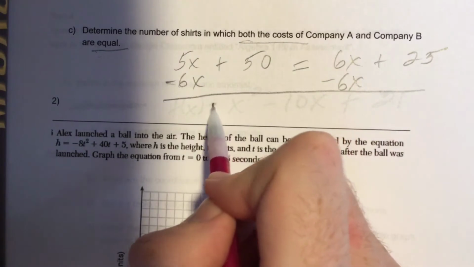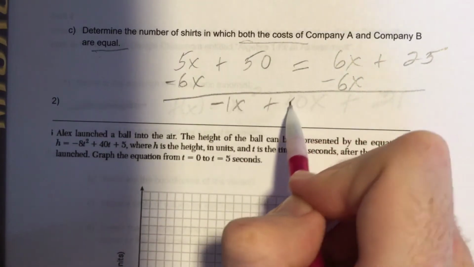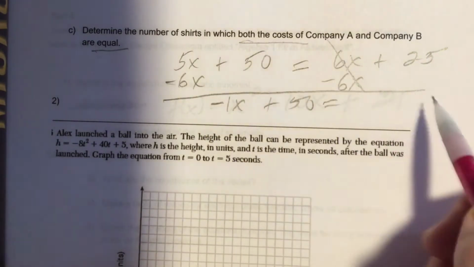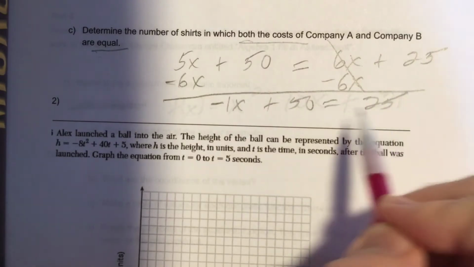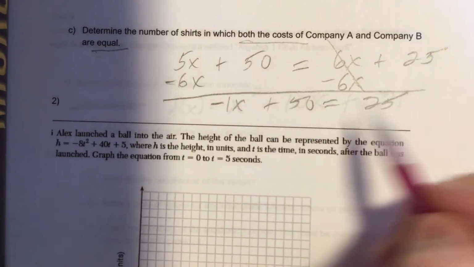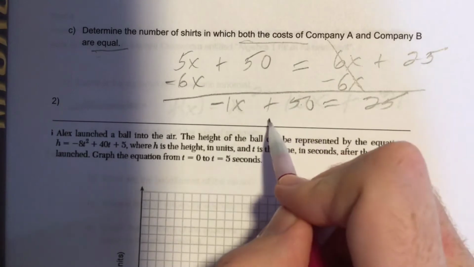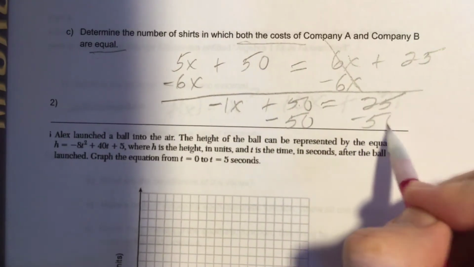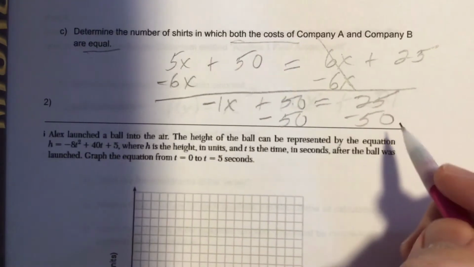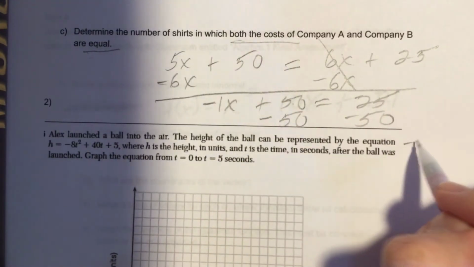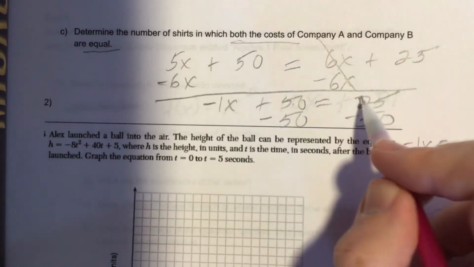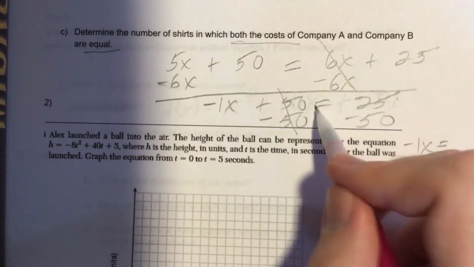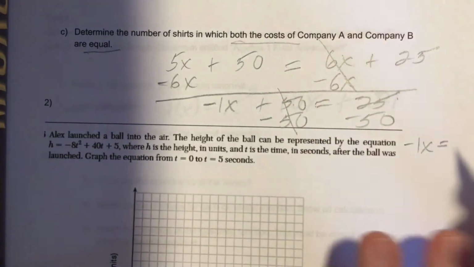This is going to leave you with negative 1x plus 50 equals, those cancel out, 25. And you want to move the constants to the other side. So the positive 50 is going to be taken off of that left side by inverse operations, subtract 50 from both sides. And now you have negative 1x equals 25 minus 50, which is negative 25.